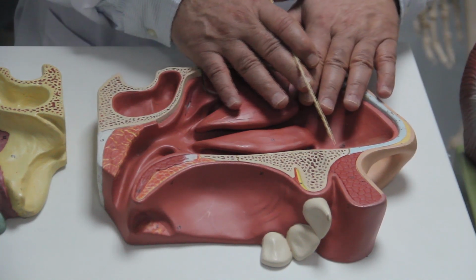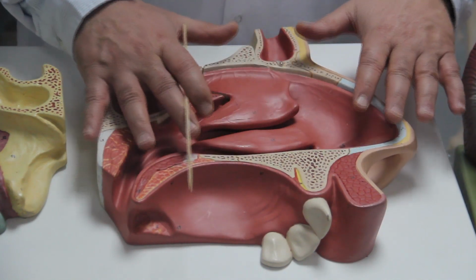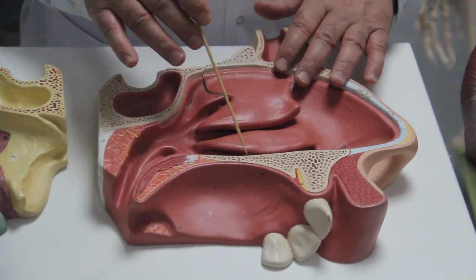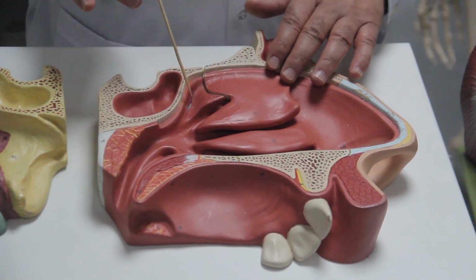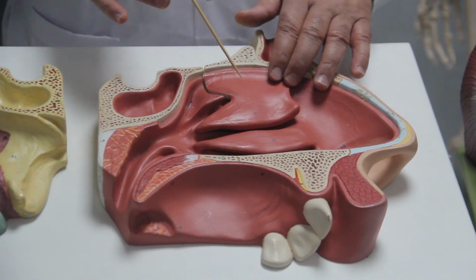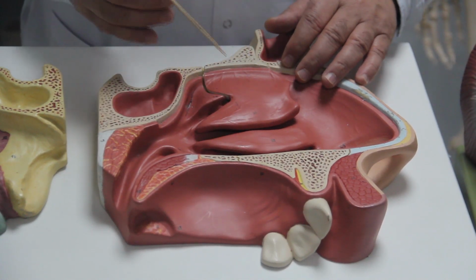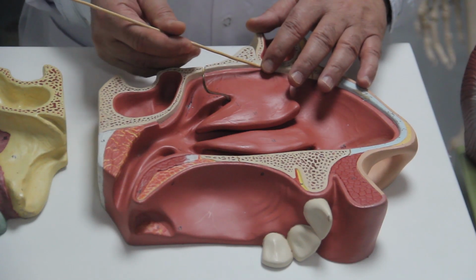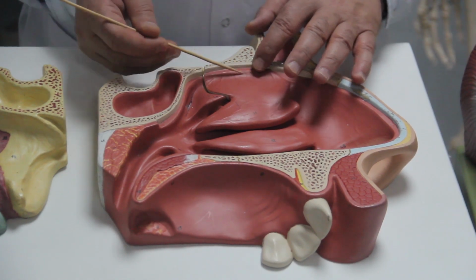Most of the bulk of the nasal cavity is called the respiratory region or regio respiratoria, and a very small amount of area is occupied by what we call the olfactory region or regio olfactoria.